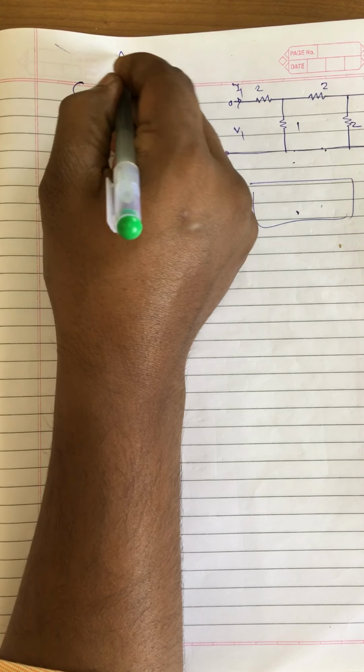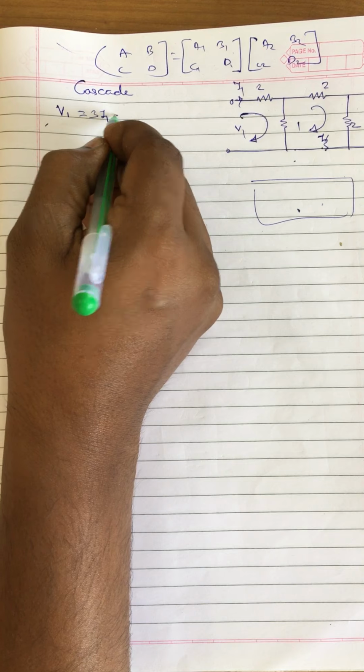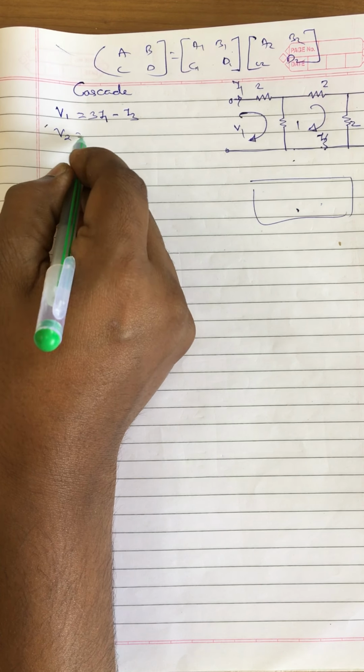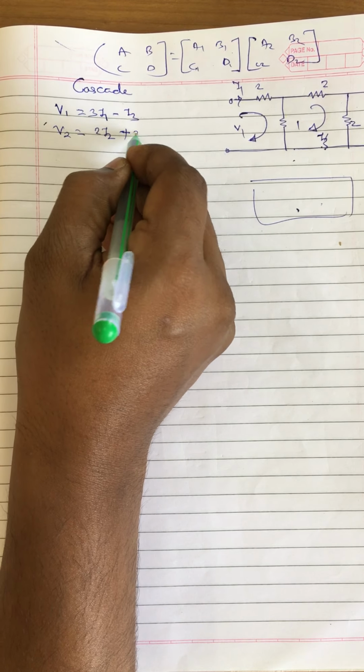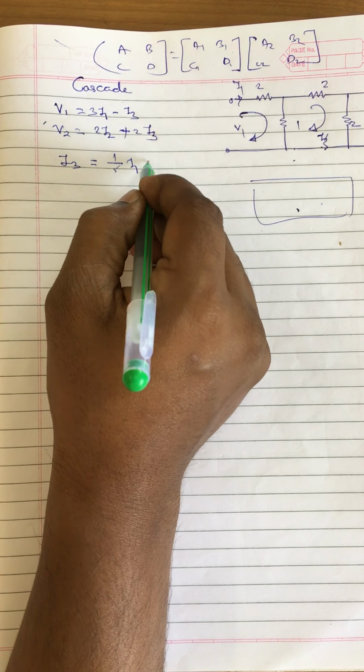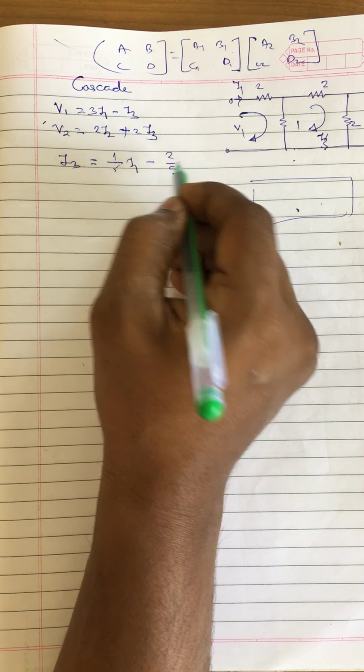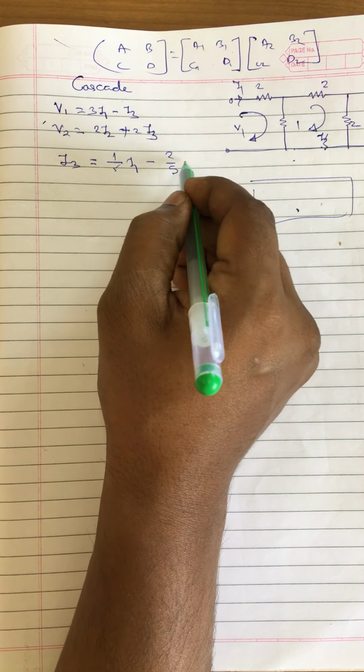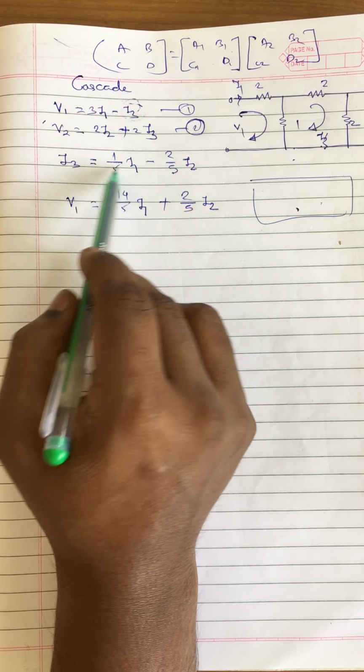Okay, so apply KVL with I3. In the first loop, I will get V1 equal to 3I1 minus I3. In the second loop, I will get V2 equal to 2I2 plus 2I3. In the third loop, I will rearrange for I3, which is nothing but 1 by 5 I1 minus 2 by 5 I2. Now put this I3 in equations 1 and 2. When we put it in equation 1, we will get V1 equal to 14 by 5 I1 plus 2 by 5 I2. We have replaced I3 with this equation.